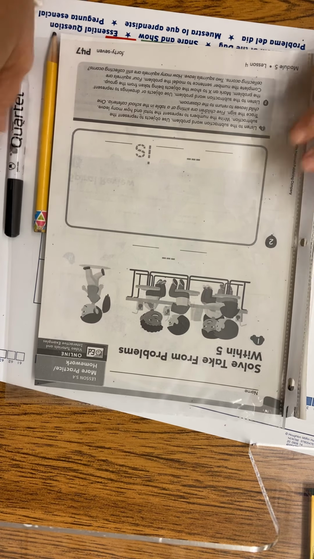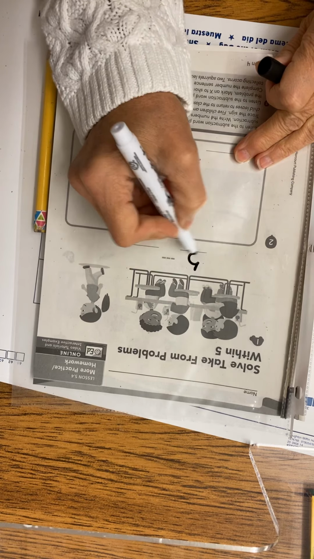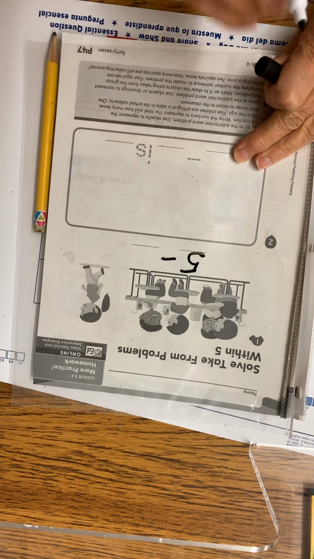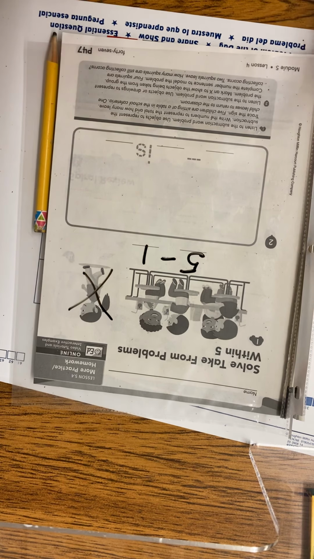So there are 5 children all together. So we have to write 5 minus how many are leaving? 1. Good job. Let's go ahead and do this now.